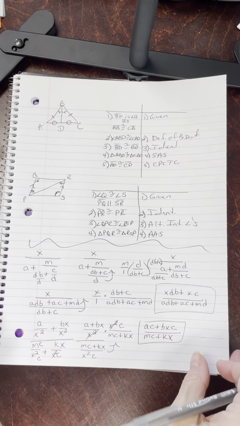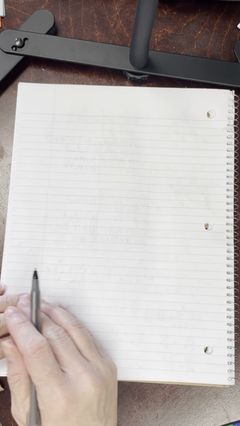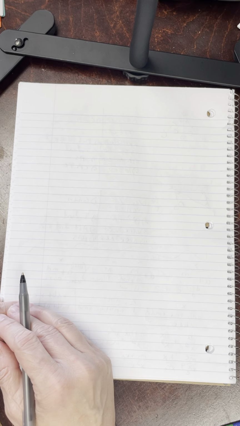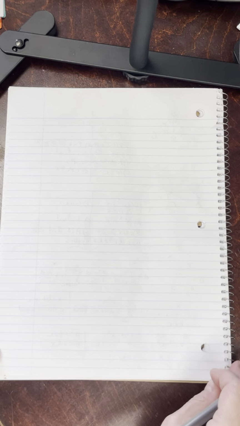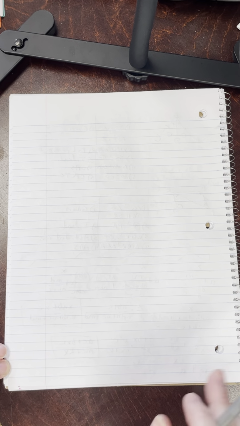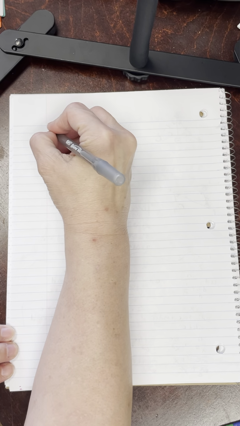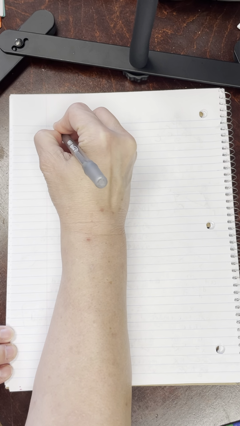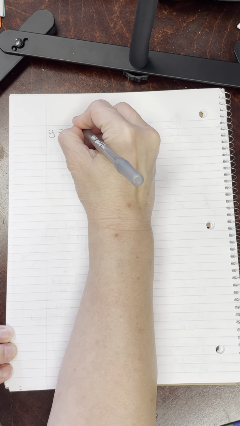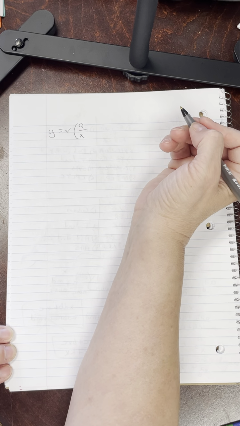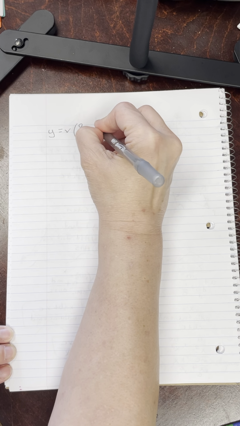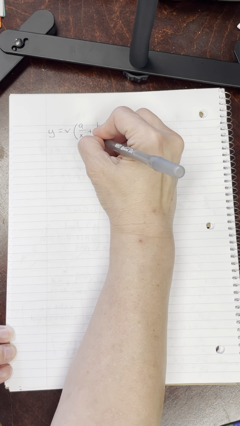Answer yes. Okay. Part B is abstract equations. Now, it's the same as what we were just doing, except an equation tells me that I have an equal sign. So we are being given y equals v multiplying with a over x plus b over mc, close out that parenthesis.